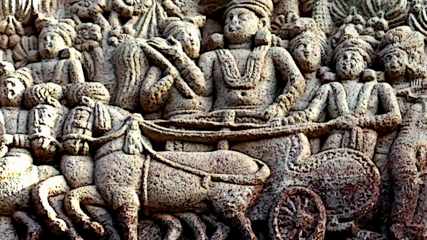The Maurya Empire. The Maurya Empire was one of the largest and most powerful empires in ancient India, which lasted from 322 BCE to 185 BCE.